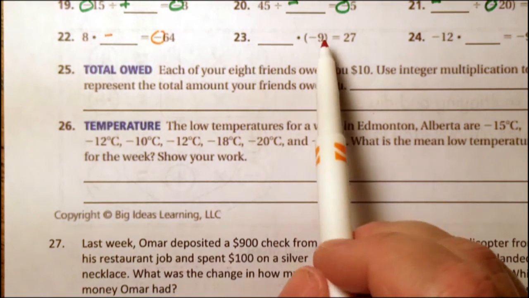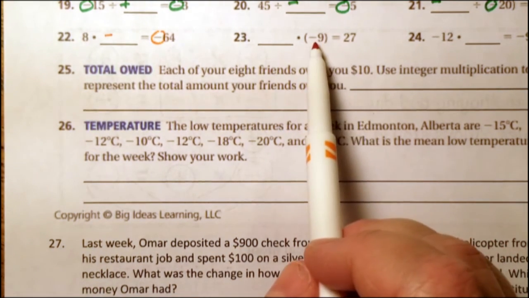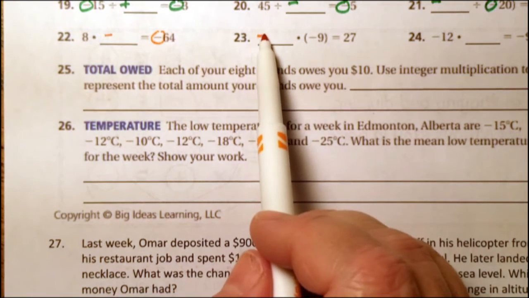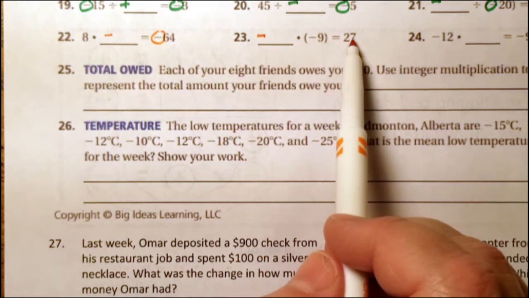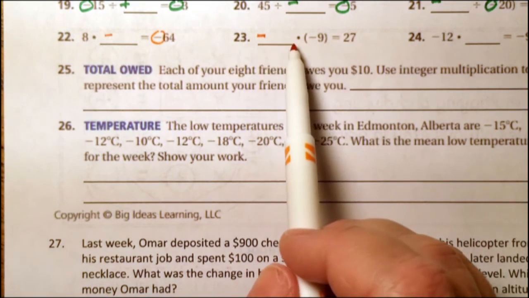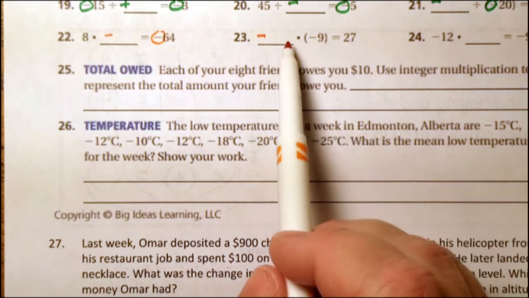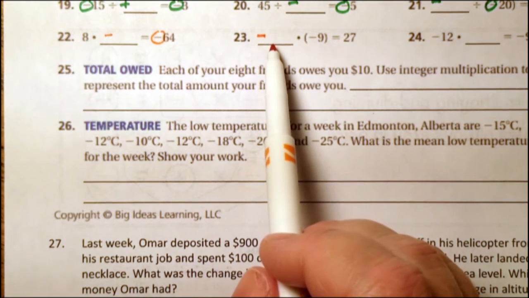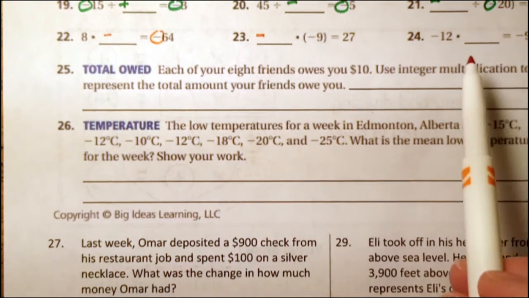23, we have a positive and a negative, so we need a second negative. So a negative times a negative is a positive. What times 9 is 27? We know that's going to be 3, so it's negative 3 is your answer.